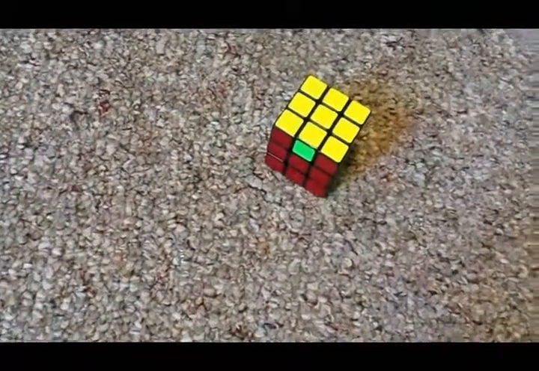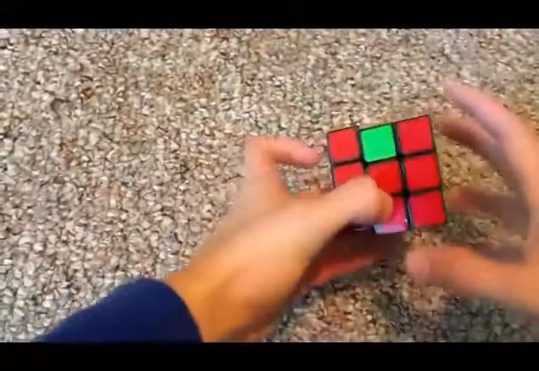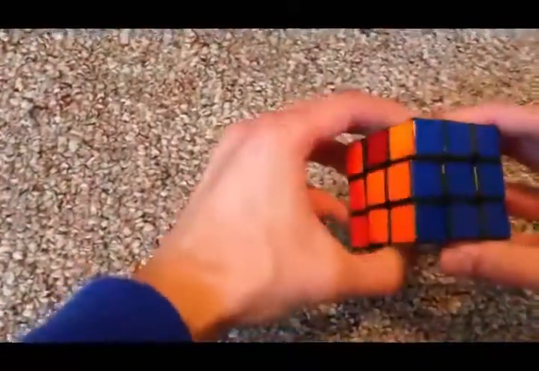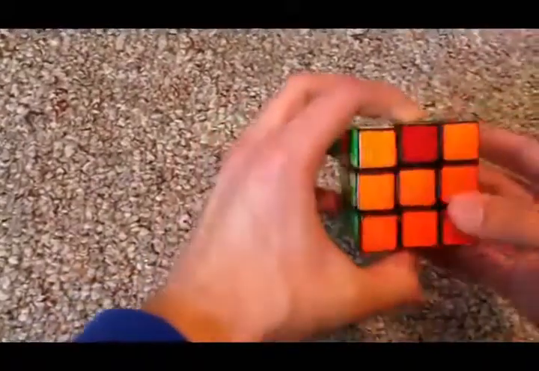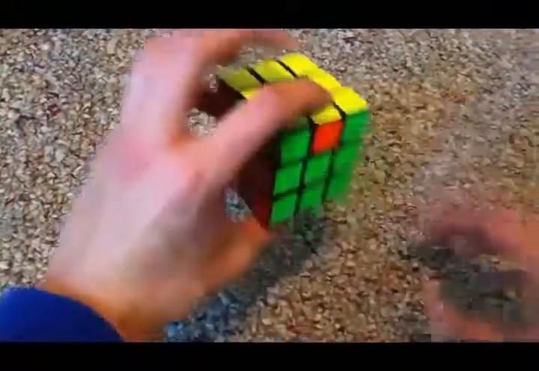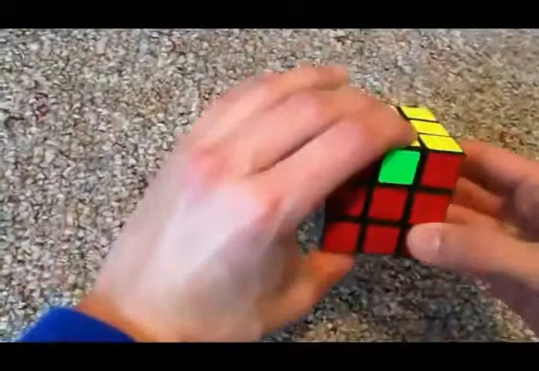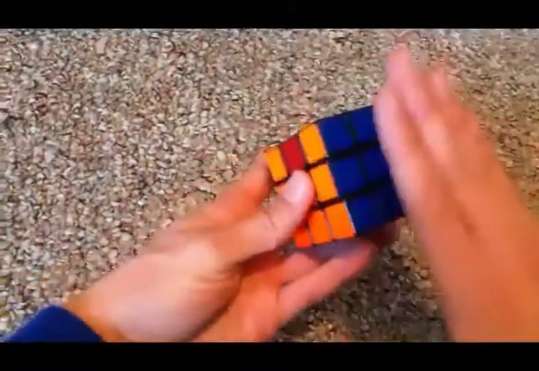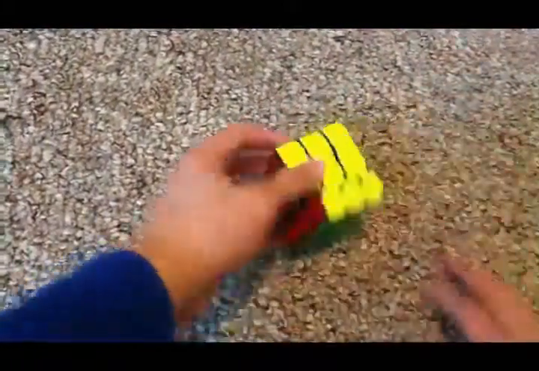Now we're down to the very last algorithm. We have all the corners in the right spot on each side, and we have one solid side. That's what we're looking for. If we don't have one solid side, then you're going to perform this algorithm I'm about to show you twice in a row. Right now you only have to do it once because you already have a solid side.